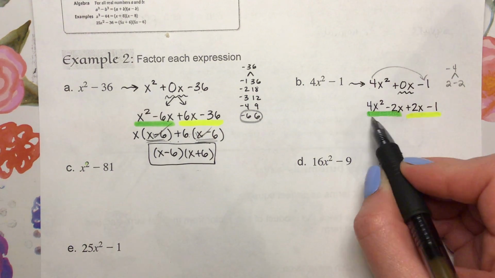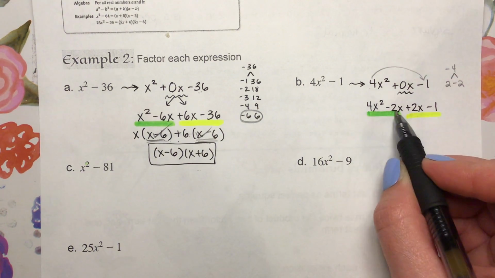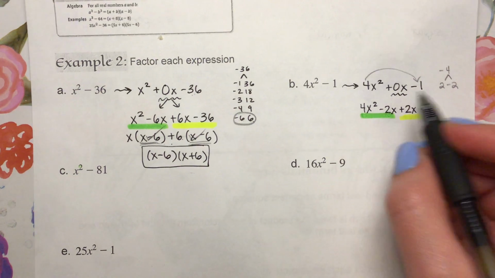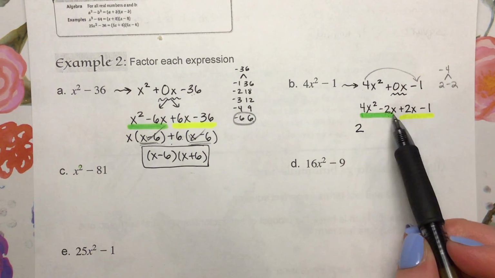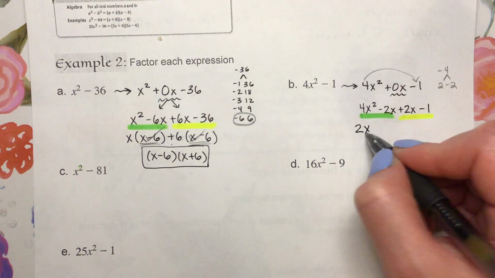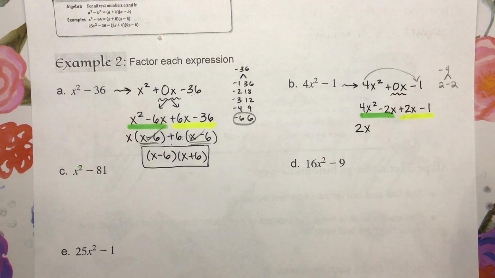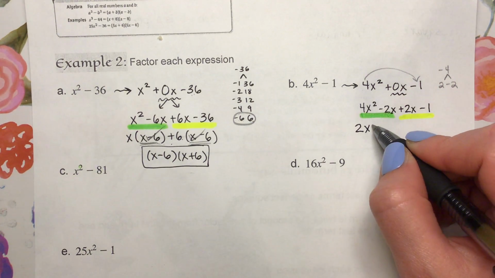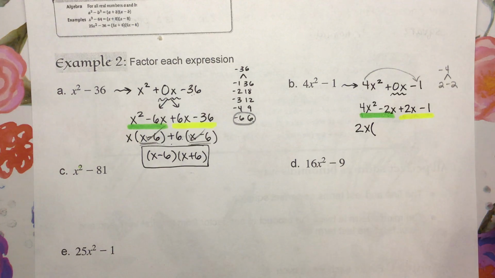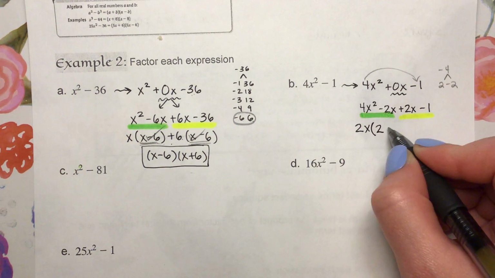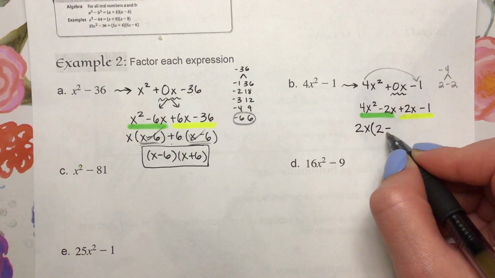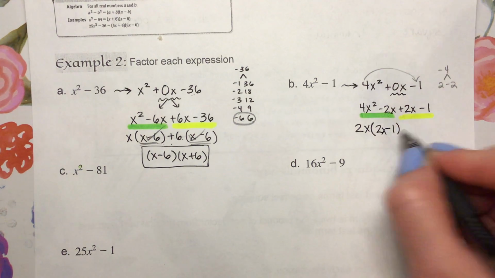Looking at the part underlined in green, both of these have a 2 in common. I'm able to divide 2 out. They also both have an x in them, so I'm able to divide x out. Then I need to write what I have remaining. I'm going to have 2x minus 1.